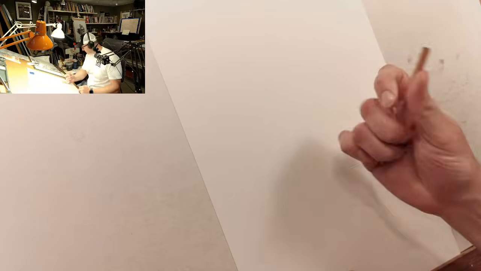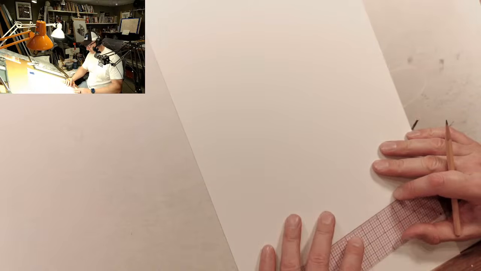Gotta have my sip of this. Very light, which I'm using my H pencil here. Yeah. A light little grid here, and you know, figure where to place it, where to place the horizon and whatnot, and we'll go from there, right?